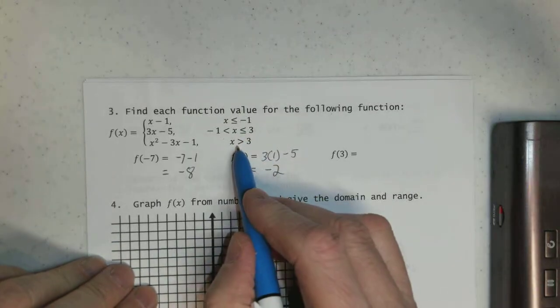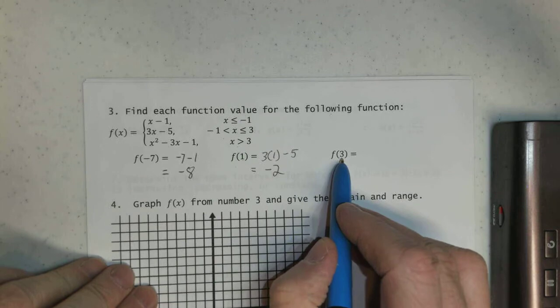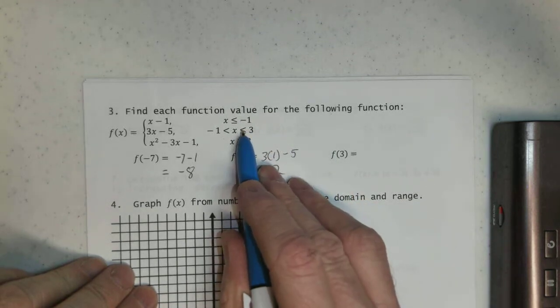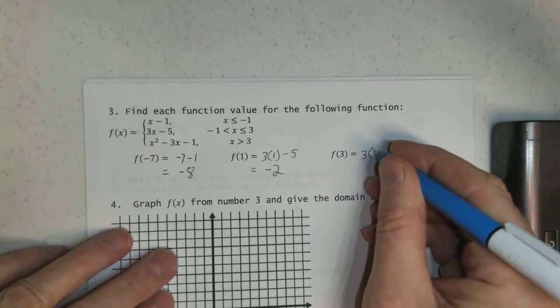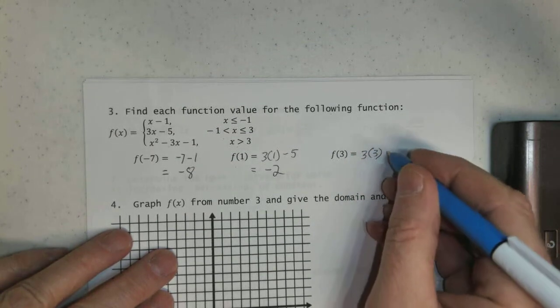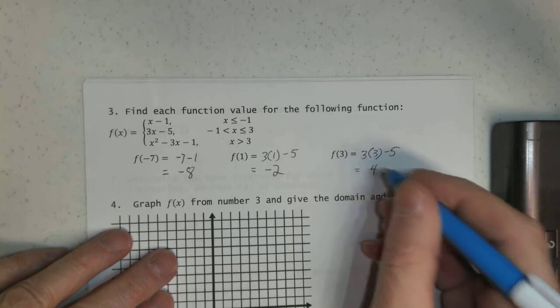F of 3. I would use this one if x is greater than 3. Well, 3 is not greater than 3. 3 is equal to 3, and that still will go with that second function. So I'm going to take 3 times 3 minus 5. That's 9 minus 5, which is equal to 4.